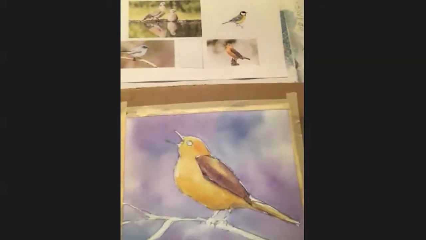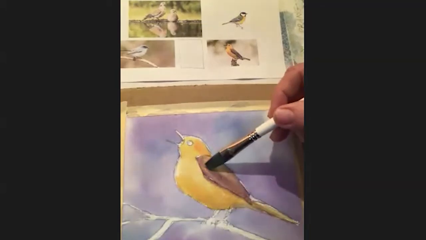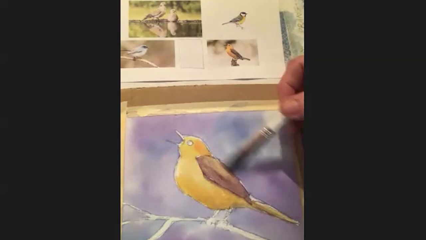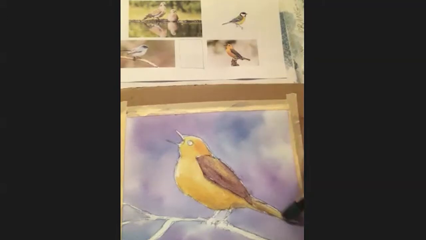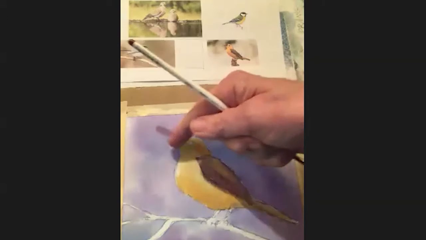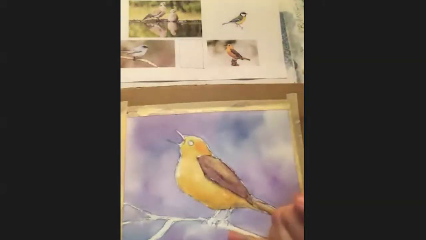Okay, now I need to let that dry a bit. Maybe this is a little too strong right here. Okay. And the bird's eye, of course. Okay. I'm going to switch to the little round brush. I can tell I'm not quite ready for that. This is dry enough down here for the branch.